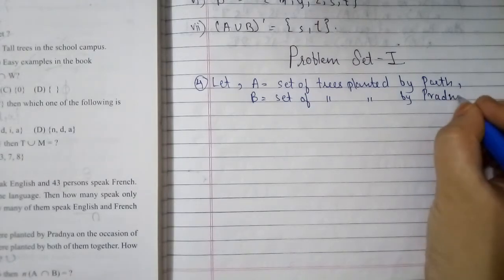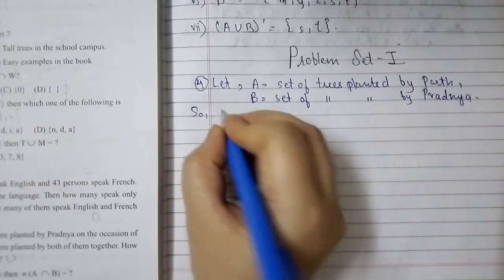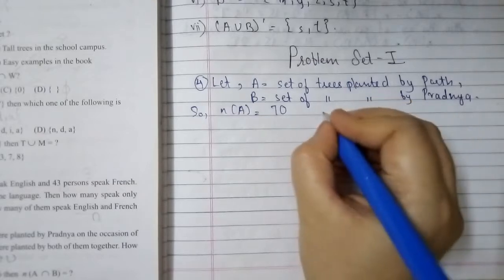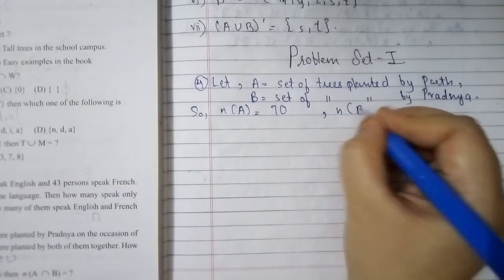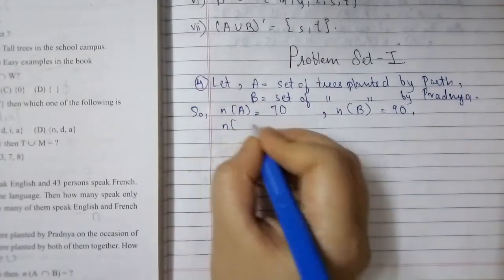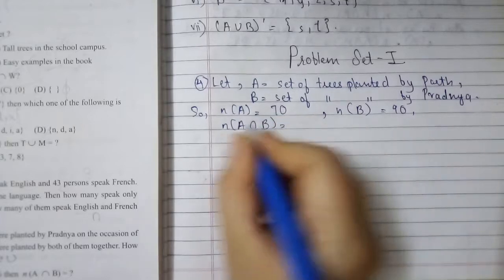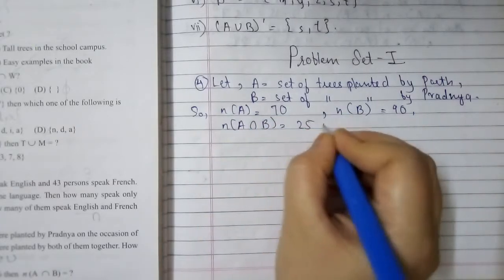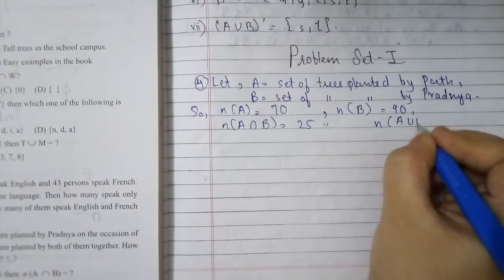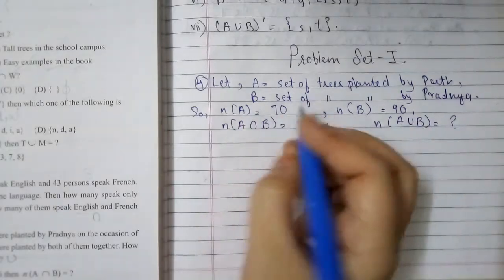Let's write all the values. Number of elements in set A is 70, in set B, that is Pradnya, is 90, and the trees they planted together, the intersection set, is 25. We have to find the union set, that is the number of elements in A union B.